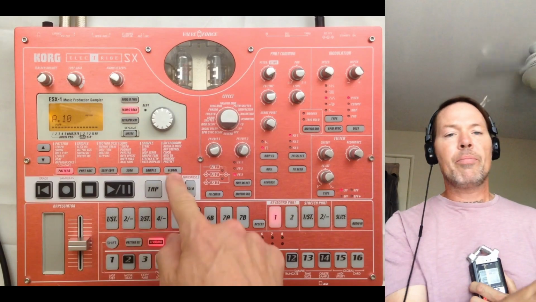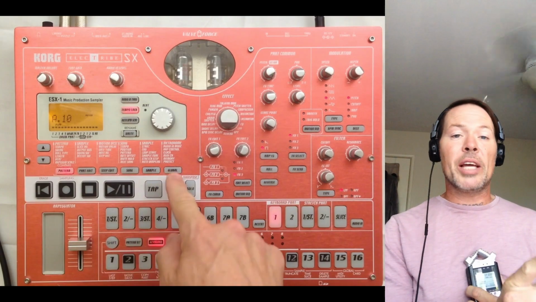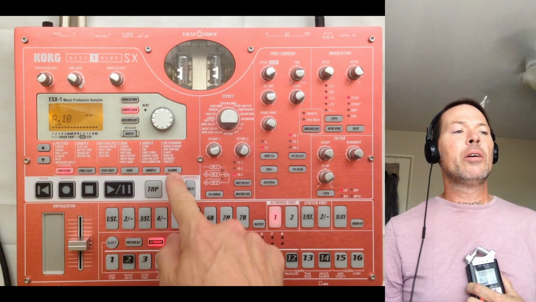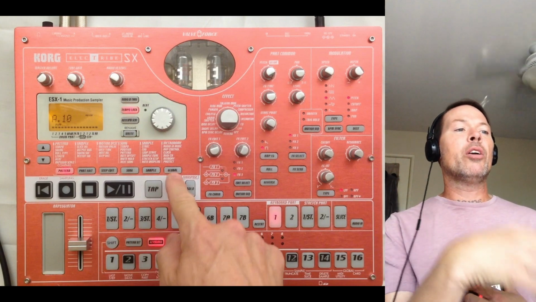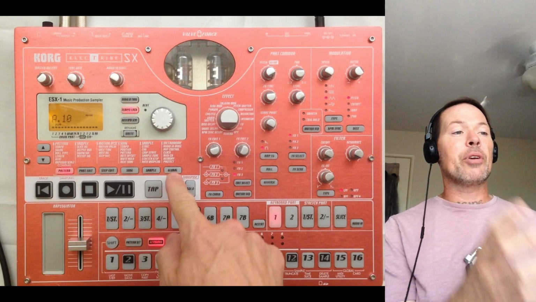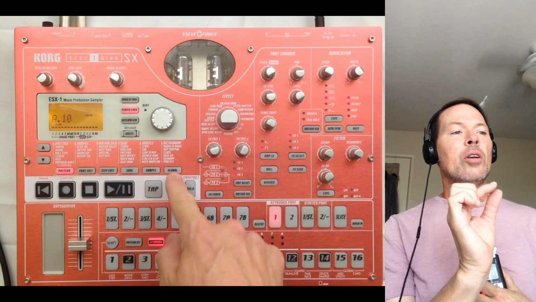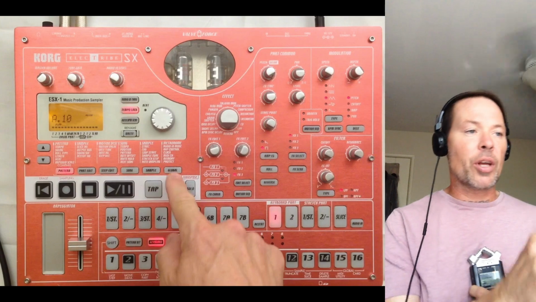Now, here's what I do next. I go to pattern 10, which is a blank pattern, and the reason why I do this is because I'm going to show you another technique. Just like before when we were loading ES samples from different project files, we're going to load a pattern, okay?